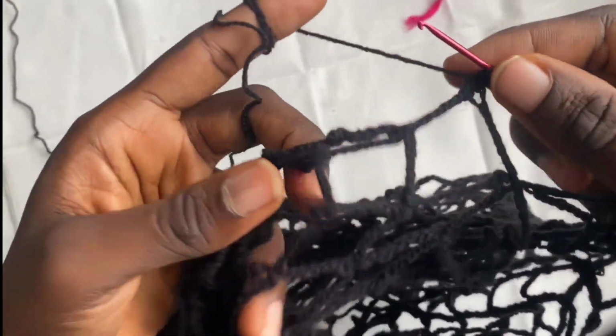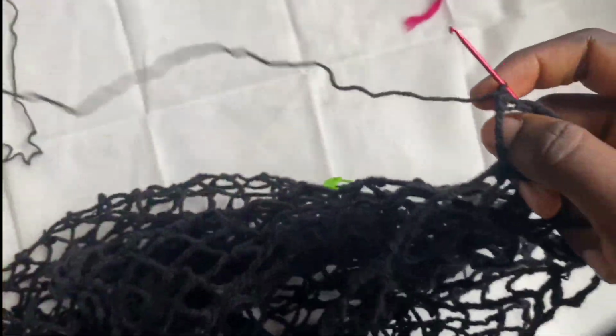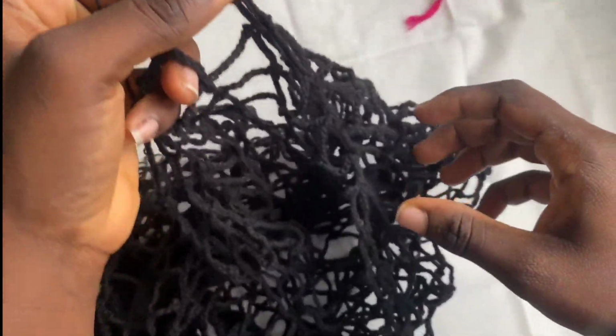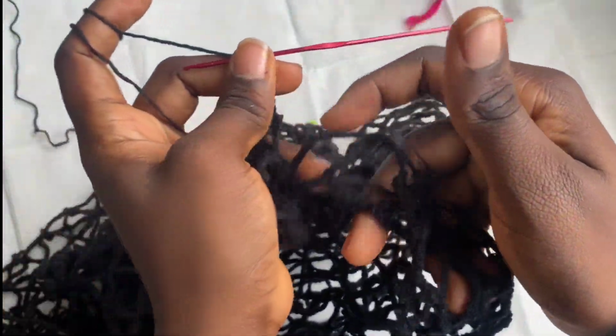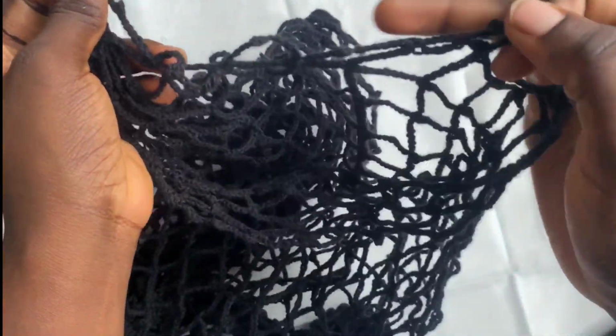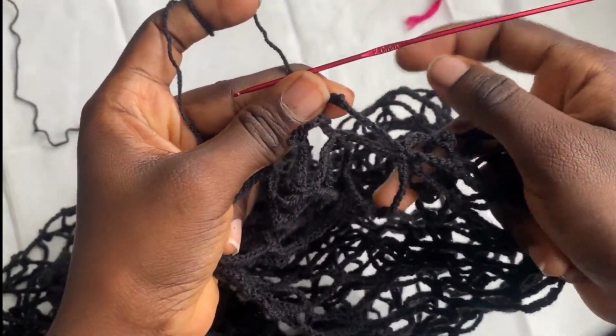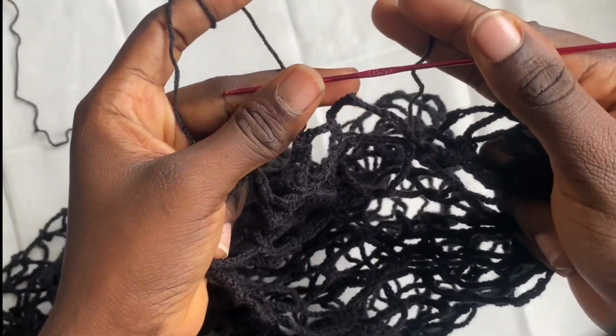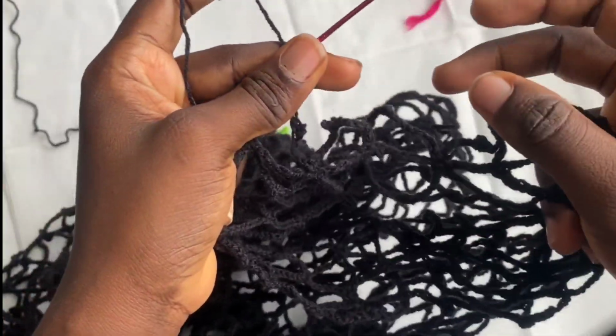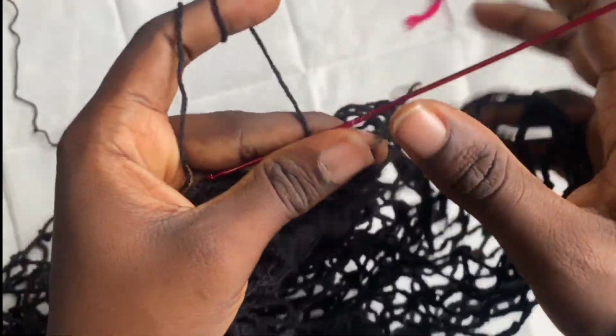You transition into the main diamond mesh. So I'm just going to work all around. I do recommend that you locate the very first diamond mesh stitch you made in order to know how you connect as time goes by, but you are just connecting on top of the picot edging.